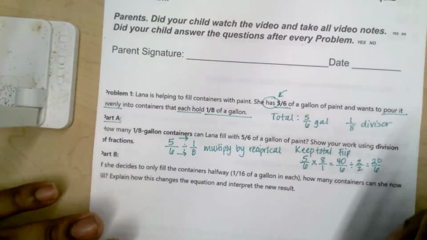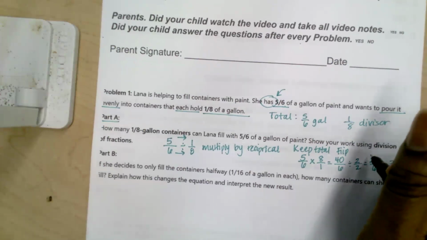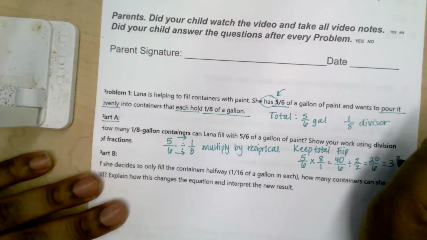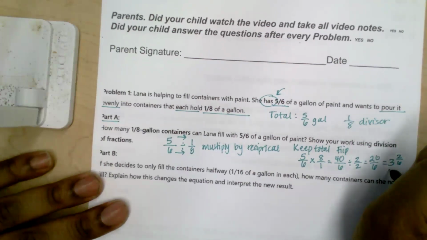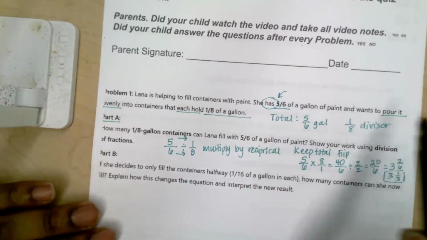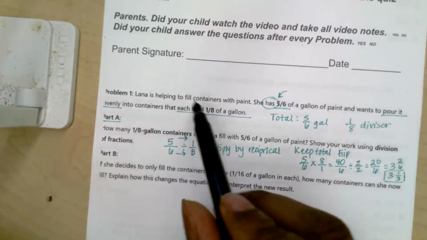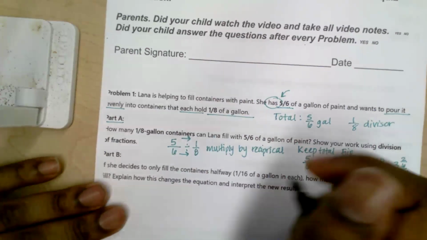And 6 goes into 20 3 times, that's 18, and then 2/6, which can also be simplified as 3 1/3. So it asks how many 1/8 gallon containers can she fill? So she can fill 3.